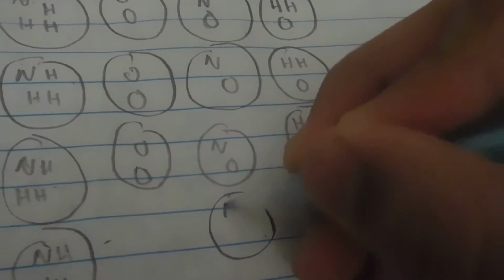And we have 12 here, so another one of these bubbles. Okay, so now we have to match this part right here. So we have 4 N's. We want to add one more N bubble, and we have 4 N's.